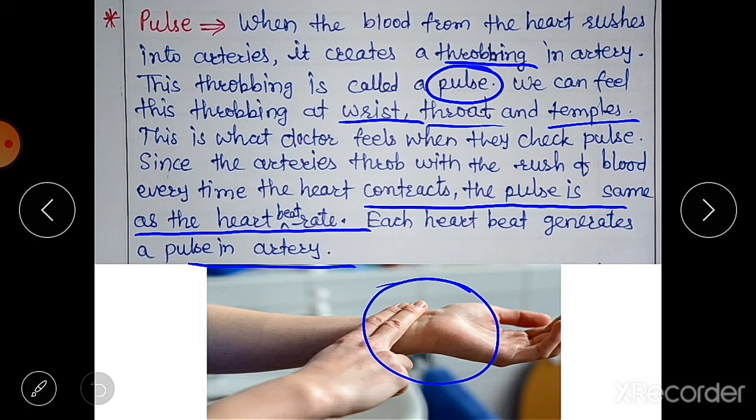Since the arteries throb with the rush of blood every time the heart contracts, the pulse rate is the same as the heartbeat rate. Whenever the heart is contracting, there is a throbbing action in the artery. That means the pulse rate and the heartbeat rate are both the same. Every heartbeat generates a pulse in the artery.